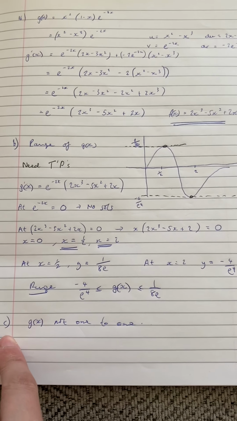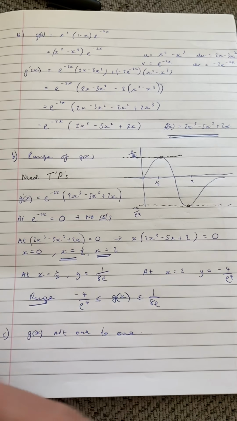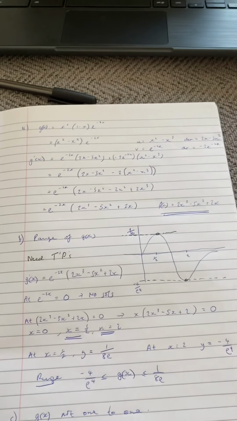Part c is something about an inverse, probably. g of x is not a one-to-one function. You can check the mark scheme for the different ways you can answer that. Okay, cheers.